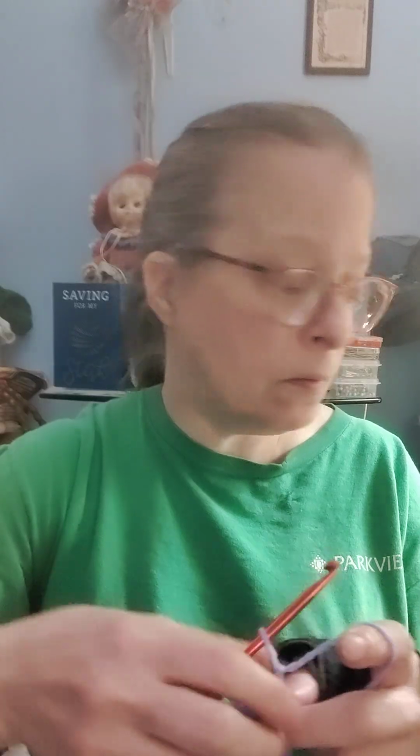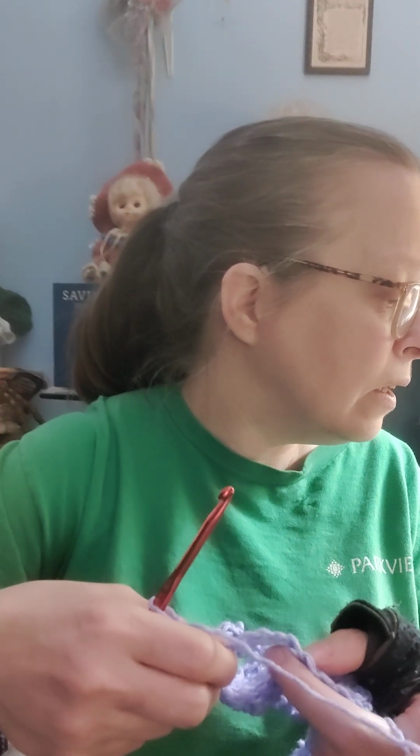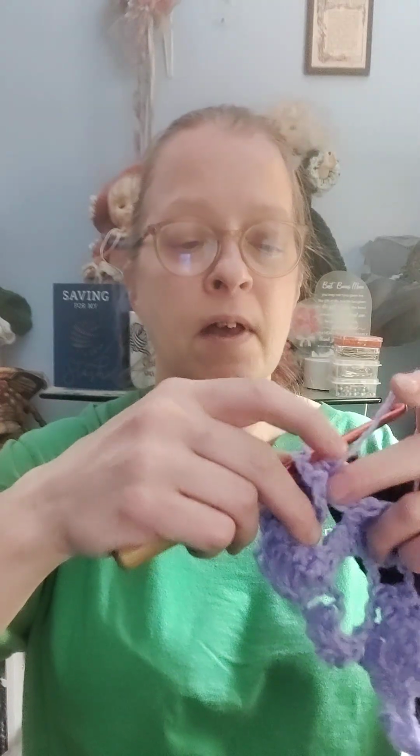Chain 2. Skip 2 chain. What 2 chain? There's a chain 5 here. Oh, that's right. Just like we did before. Skip 2 chains, and then we put a shell. Okay. And shell is 5 double crochets. Silly me. 1, 2, 3, 4, 5.